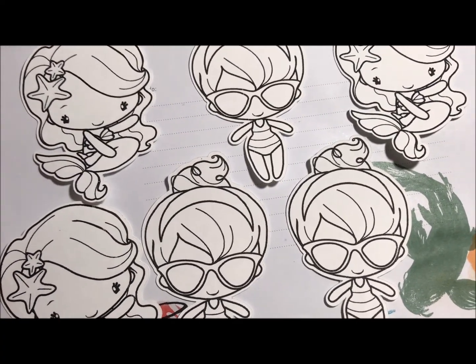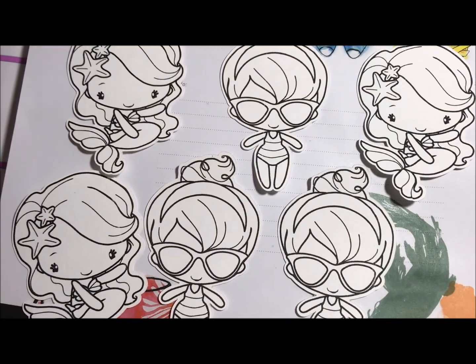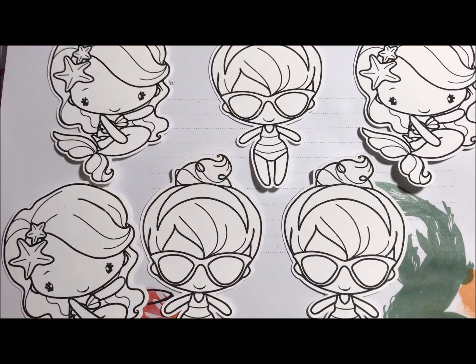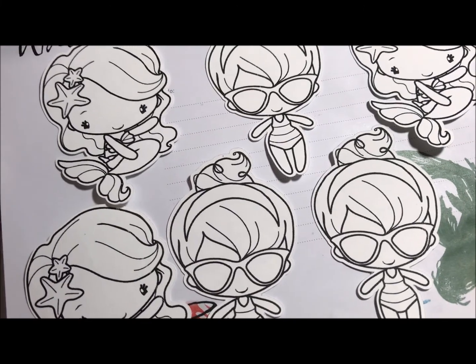And there you have it, all the pieces cut out on my eClips machine using the eCal program.